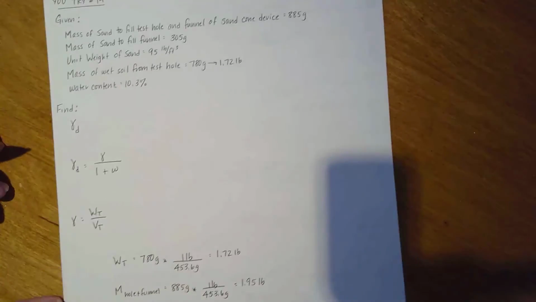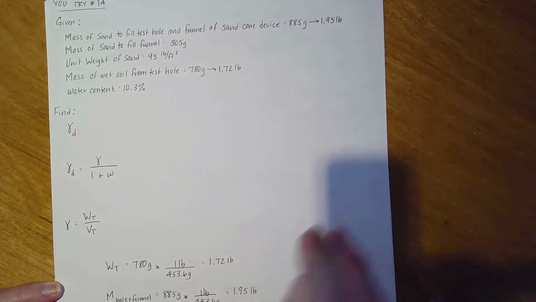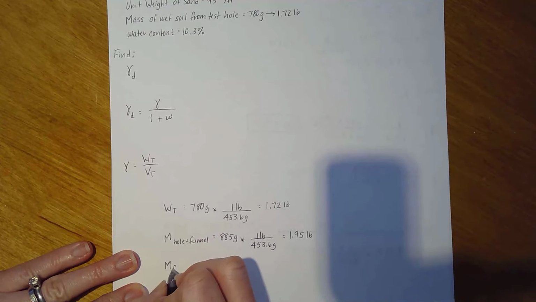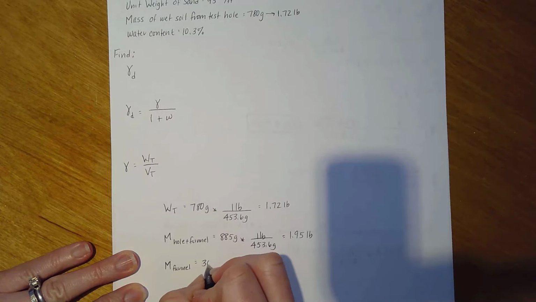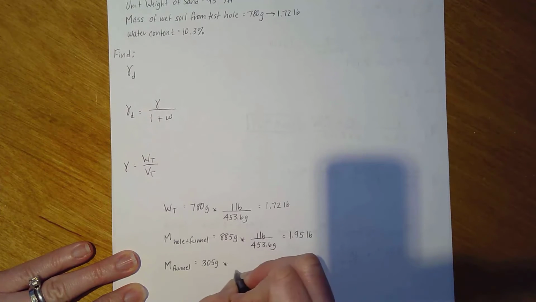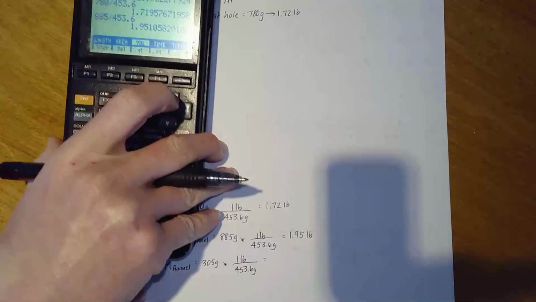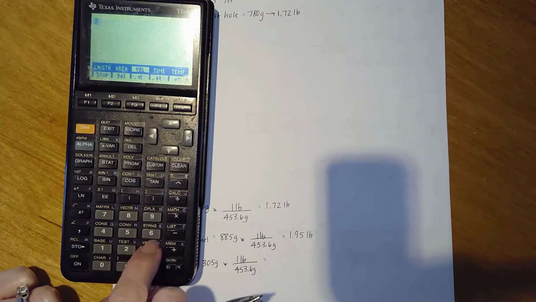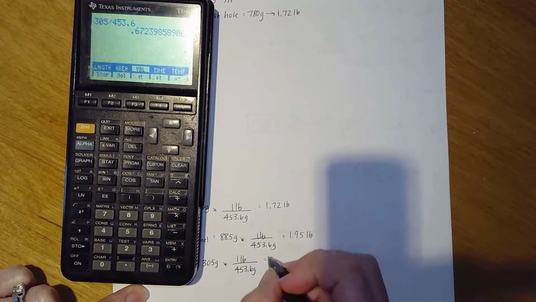Okay, so come back up here, 885 becomes 1.95 pounds. And then the mass of the sand to fill the funnel is equal to 305 grams. And again, we know there are 453.6 grams in 1 pound. So 305 divided by 453.6 gives us 0.67 pounds.